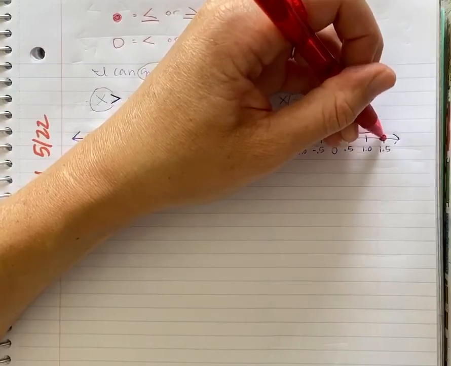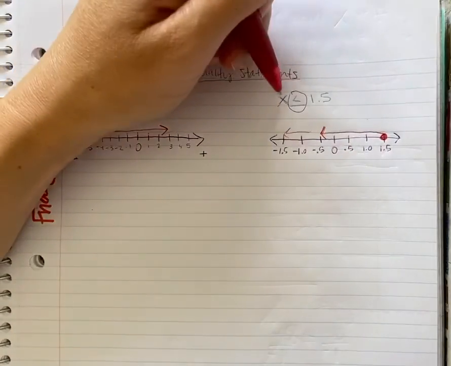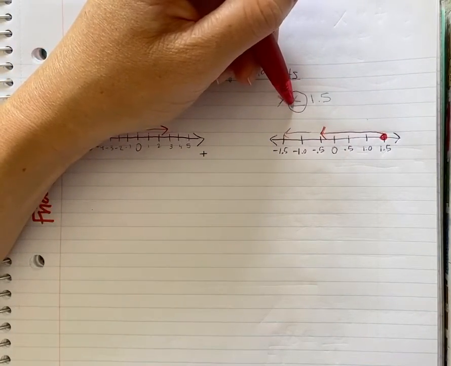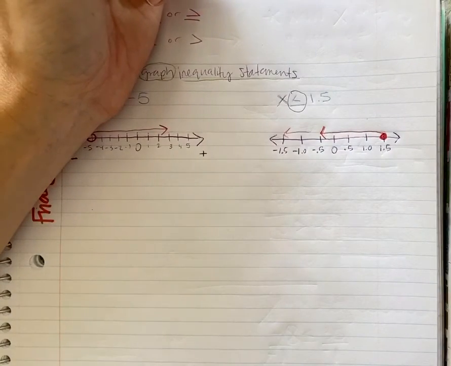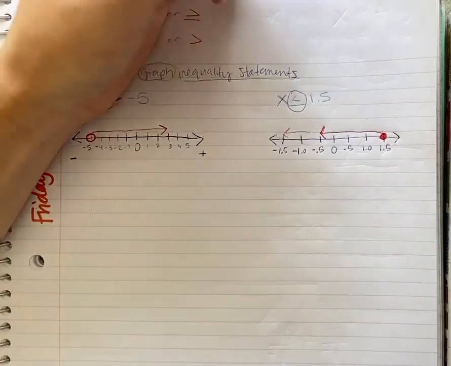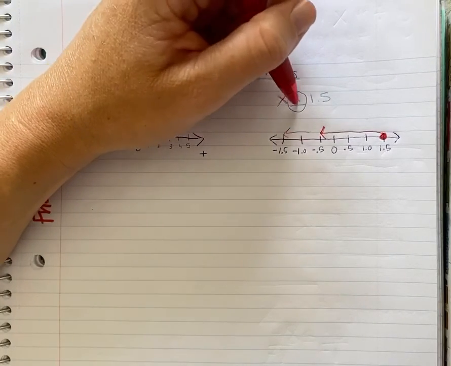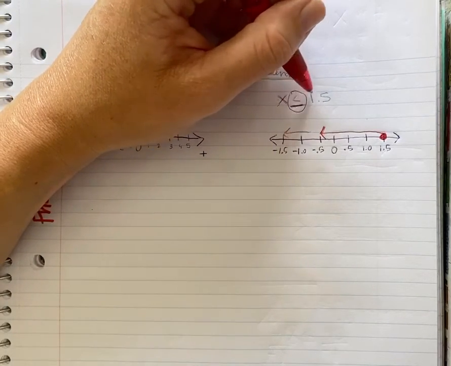Now we close this circle because could x be equal to 1.5? Could this 1.5 be included in my answer? Yes, because 1.5 is equal to 1.5.